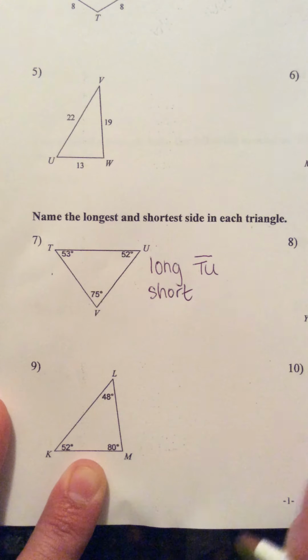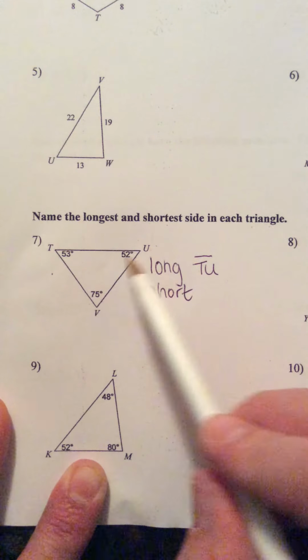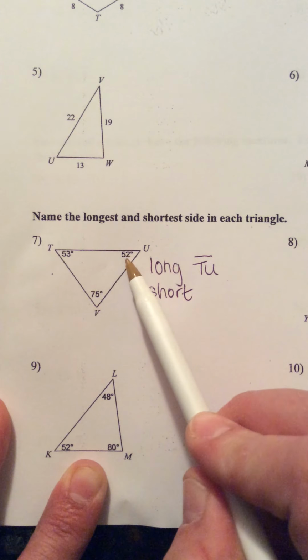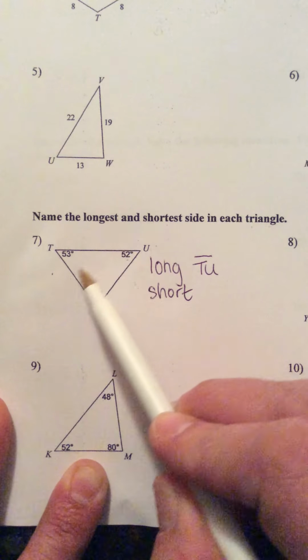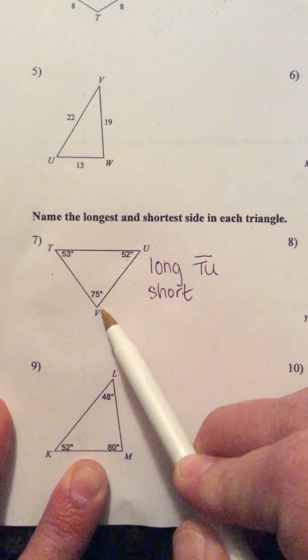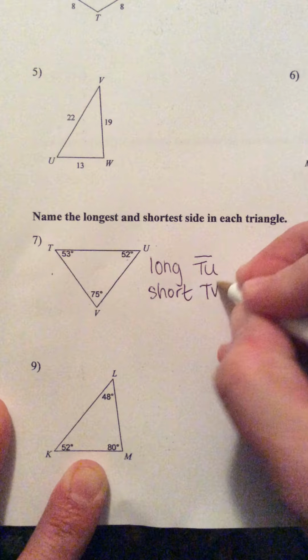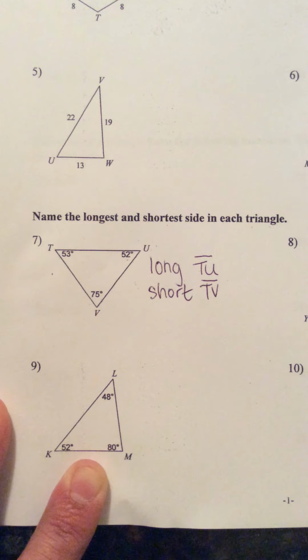Our short side is going to be the one opposite the smallest angle. Our smallest angle is 52 degrees at angle U. The side opposite that would be TV. Again, put your segment on top.